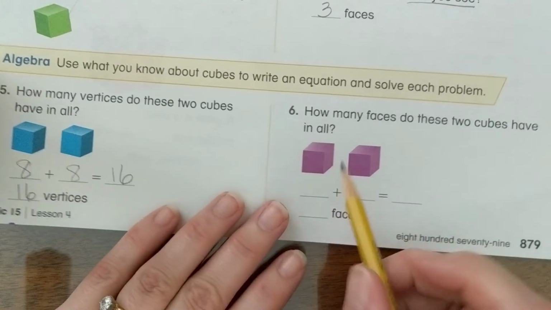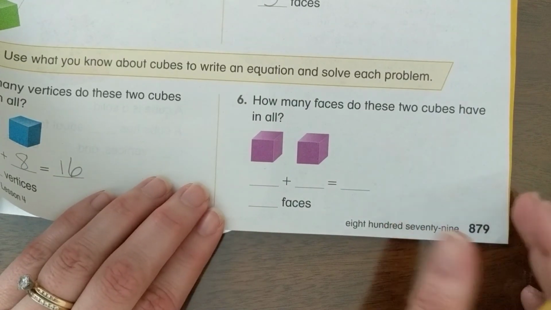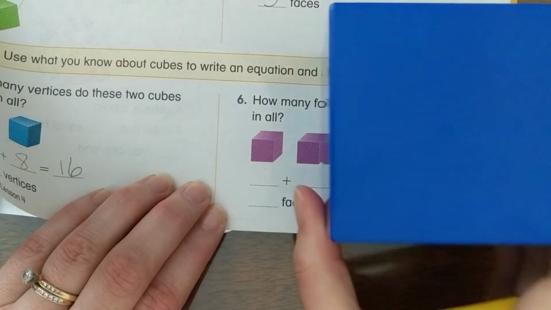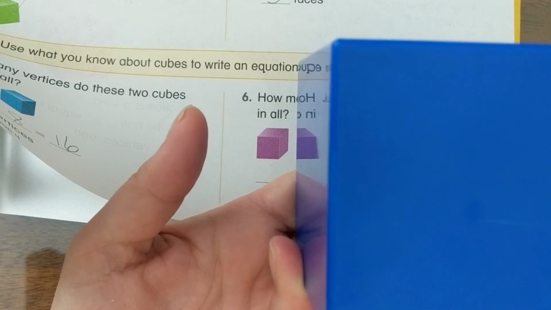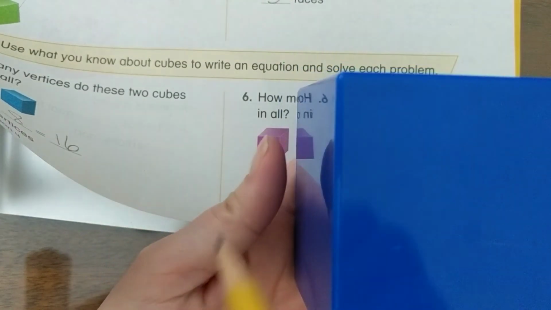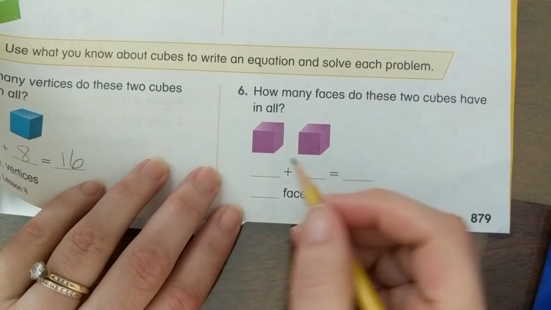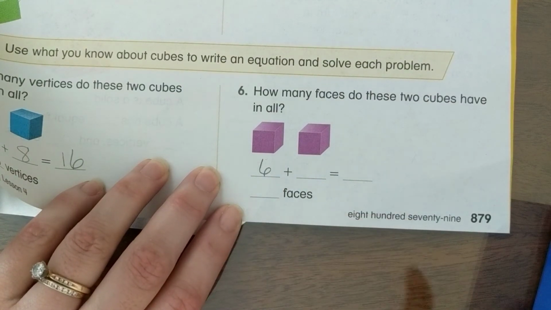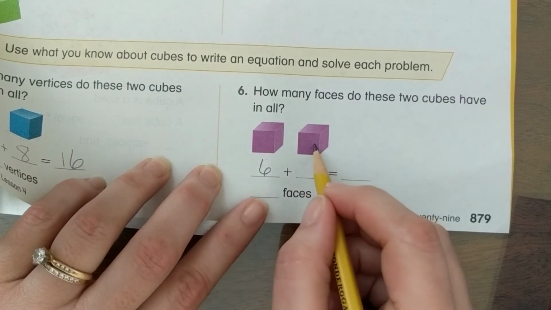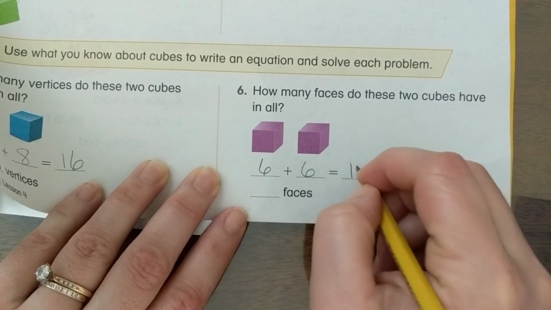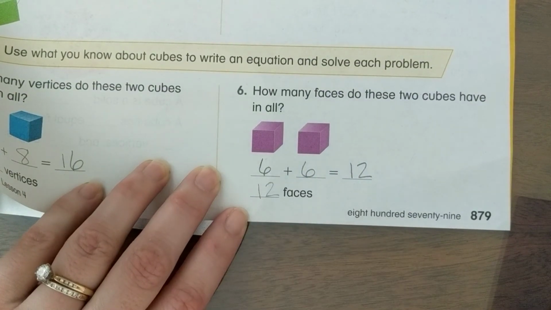Okay, how many faces do these 2 cubes have in all? Remember, the face is that flat part. So here's my box. I have 1 on top, 1 on the bottom. That's 2 so far. And then I have 4 going around. So 2 plus 4 more makes 6 faces. A cube has 6 faces. This one has to also be 6. 6 plus 6, that's a double, we know is 12. It has 12 faces.